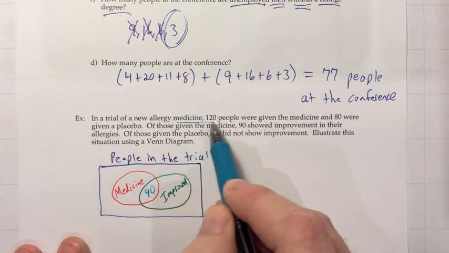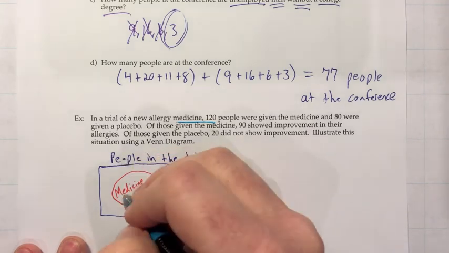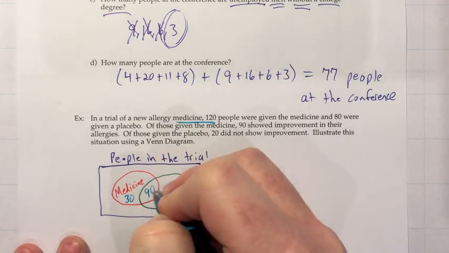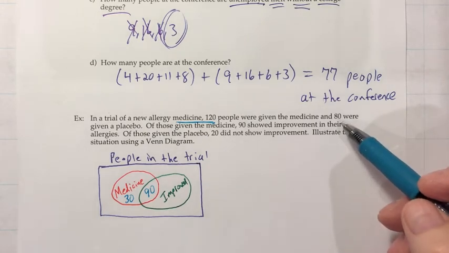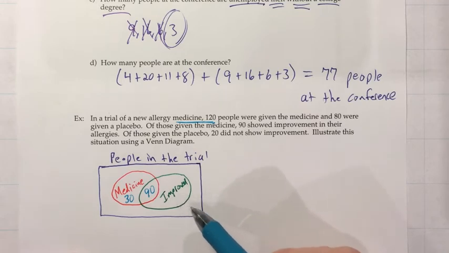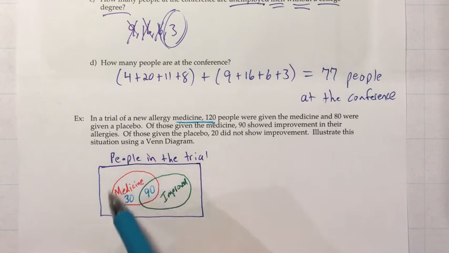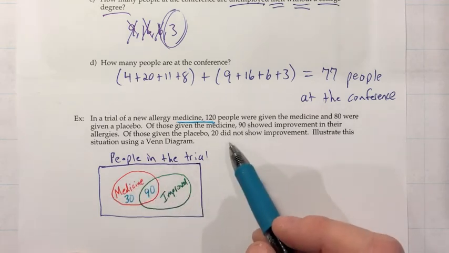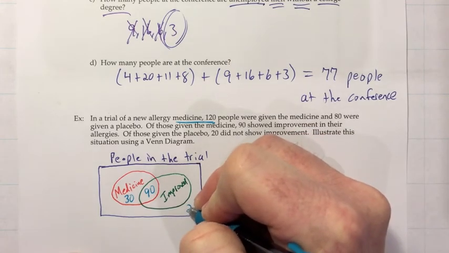Now we already know there was 120 given the medicine. So if 90 of them are here, then the other 30 of them, 120 minus 90, must have not improved and be in this part of the circle. All right, so we're going to try to do the same strategy for the 80 people who are given the placebo. So there's 80 between this region and this region, which are the two that we haven't put a number in yet. So of those given the placebo, which is everybody outside of this red circle, 20 did not show improvement. So those 20 I'm going to put right here.